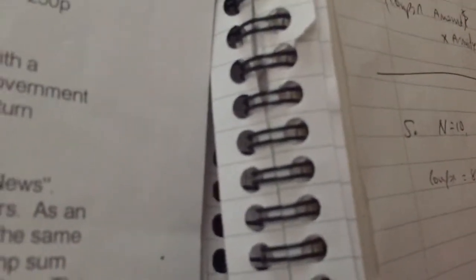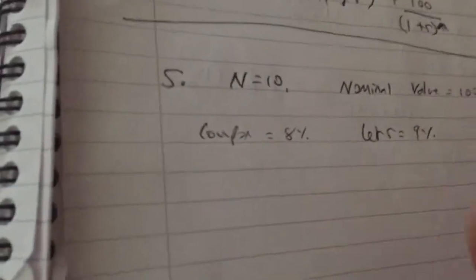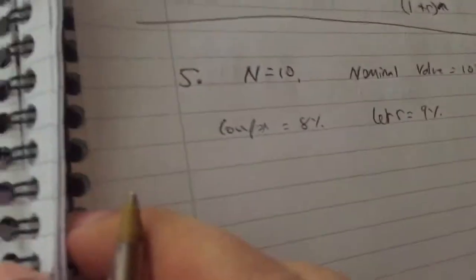You can just write the percent, why not? Then let R equal 9%. We're going to do let R equal 9% first. Then we're going to do another one, let R equal 10%, and see what we get.